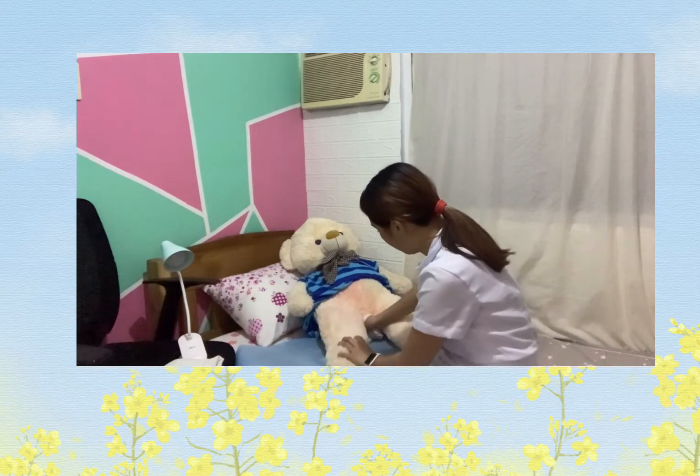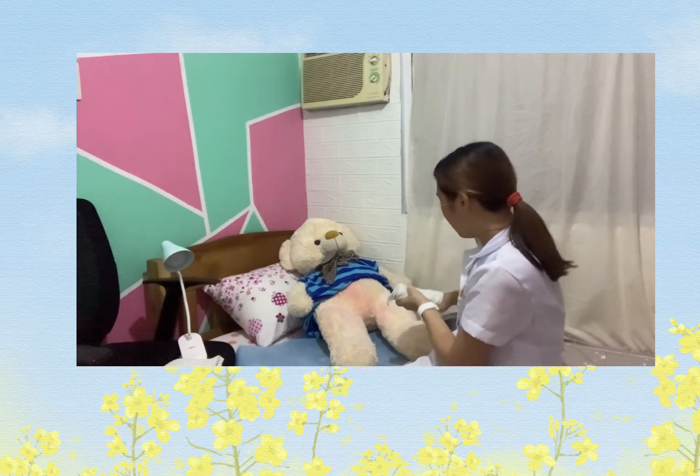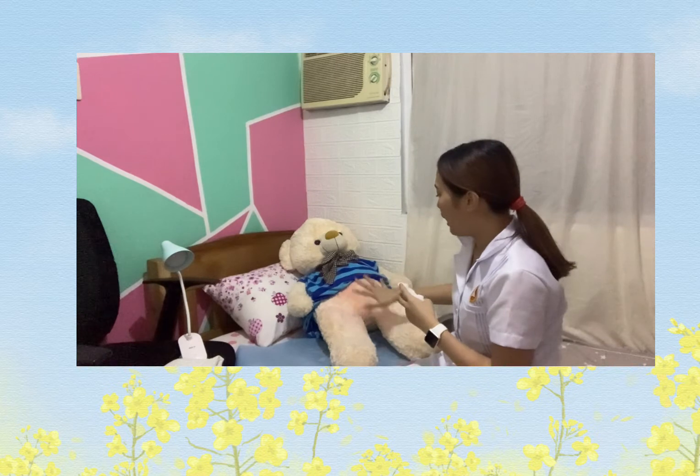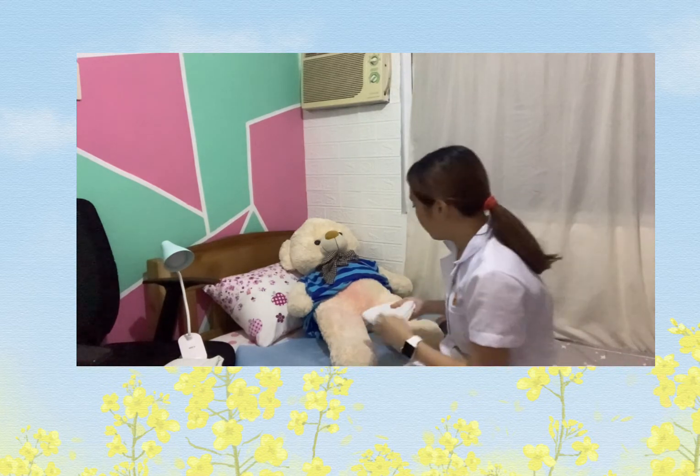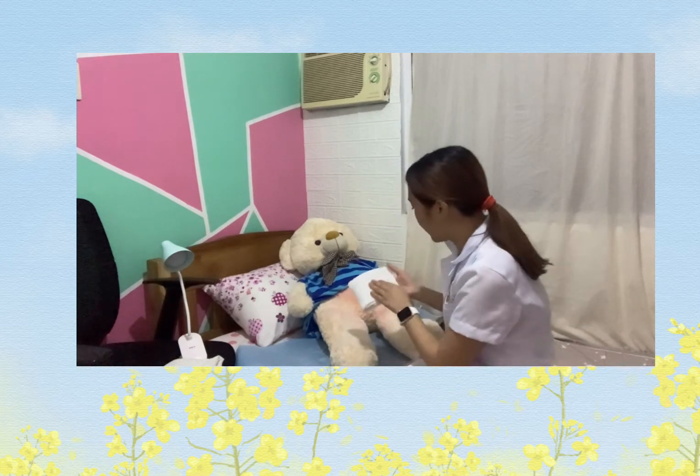Make sure to use different quarters of the washcloth on different areas of the patient's perineum. After performing the perineal flushing on the patient, we need to make sure that we thoroughly dry the perineal area of the patient because moisture may cause bacterial growth. So we will pat dry the perineal area of the patient.